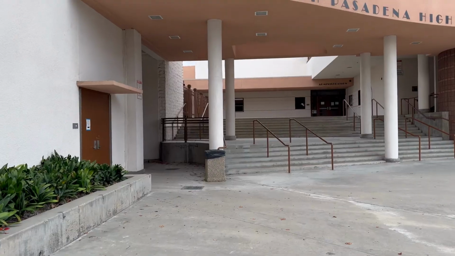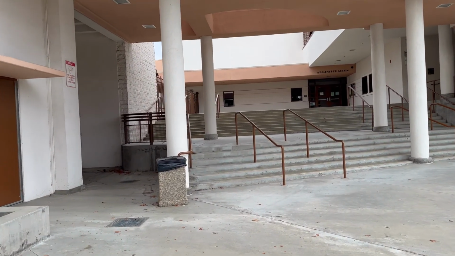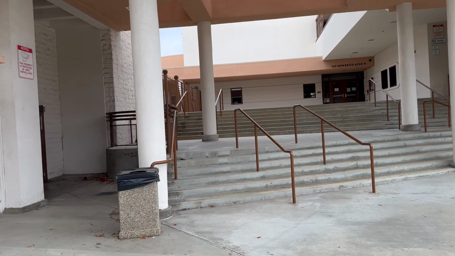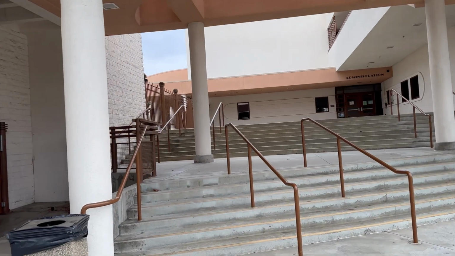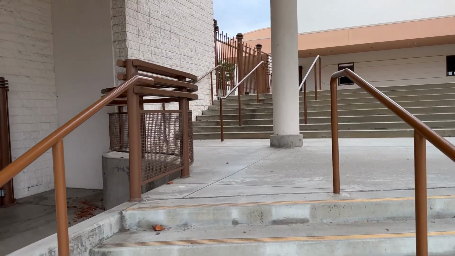Now I'm at South Pasadena High School, and this is where Lori and Linda leave school to go on that walk. So we are gonna walk up this way so we can get the shot that we need.